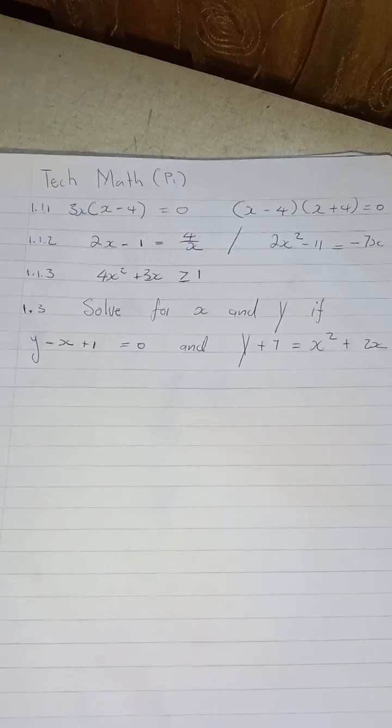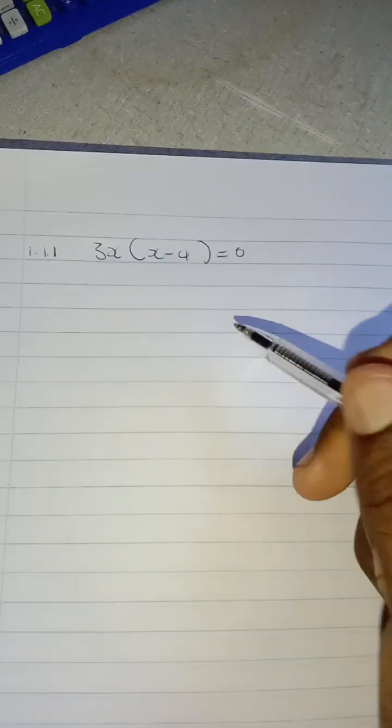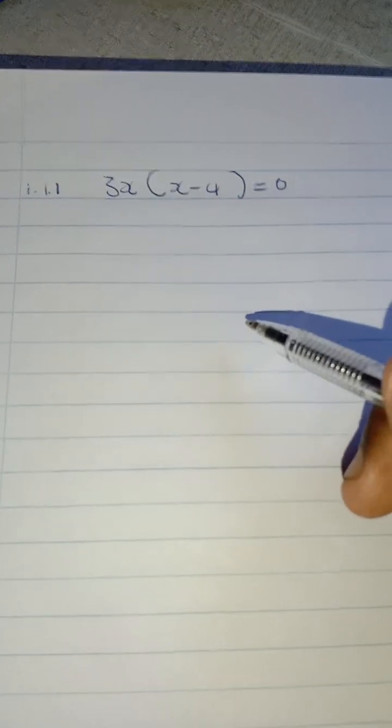Okay, 1.1.1. We have 3x into x minus 4 equals 0. It's easy.